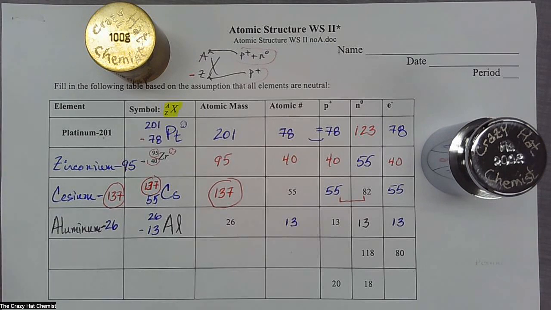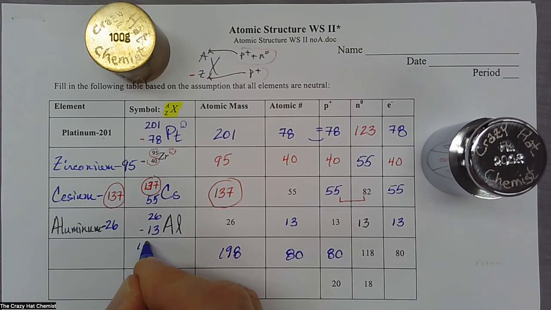The next one here, what are we given? We're given the number of electrons. Since we're dealing with neutral elements, that is actually equal to the number of protons. The atomic number and the number of protons are actually the same number, and so that's 80. The number of neutrons is 118. So we're going to take the 118 and add that to the 80, and that will give the atomic mass, and that is 198. So the atomic mass is 198, and the atomic number is 80.